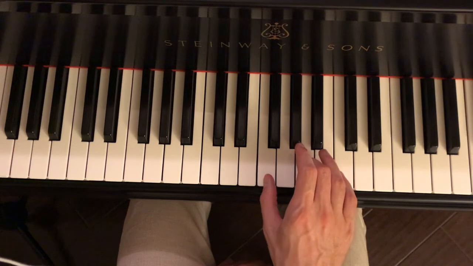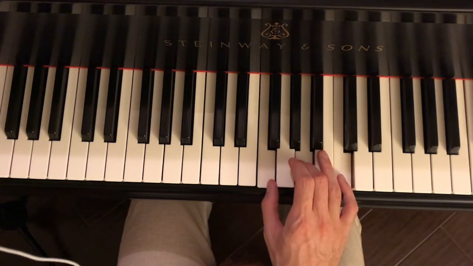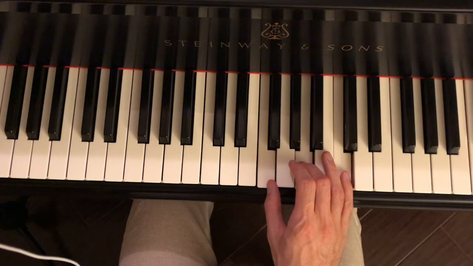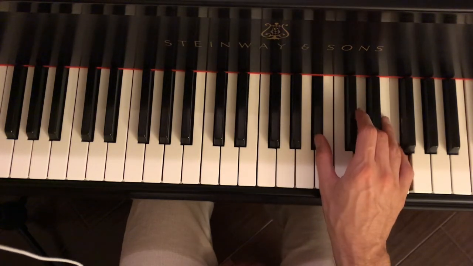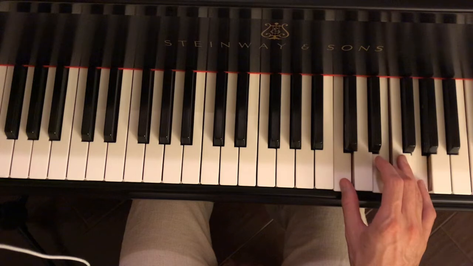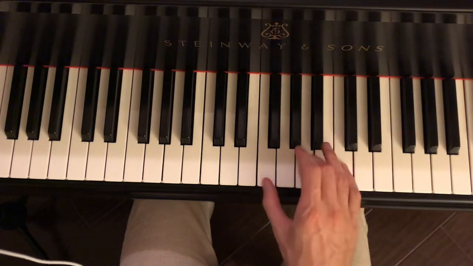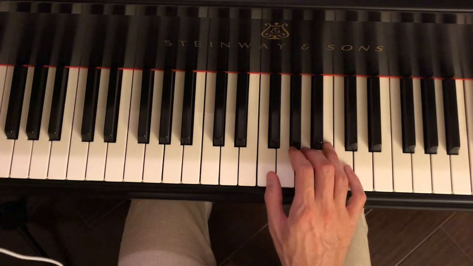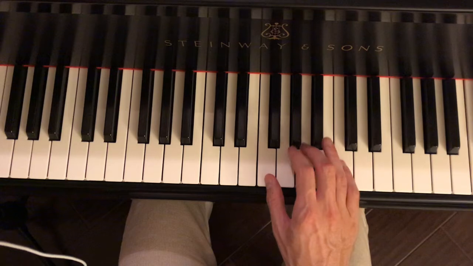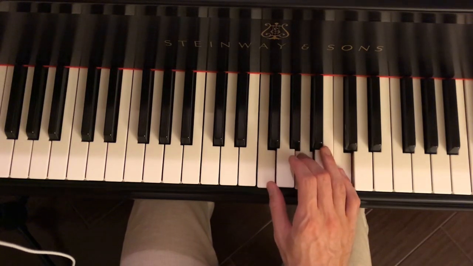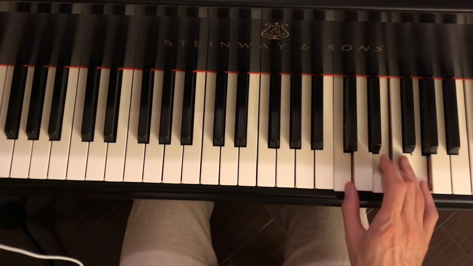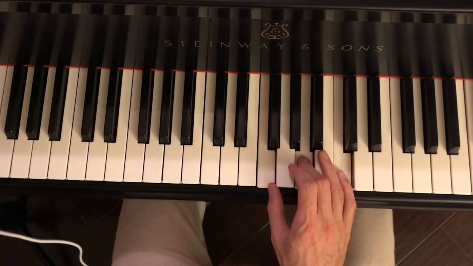So F major, 1, 4, 5, back to 1. We'll do one measure each. 2, ready, go. F, 2, 3, 4, B flat, 2, 3, 4, C, 2, 3, 4, F, 2, 3, 4. That's the pattern. 1, 4, 5, 1. Let's try it again. 1, 2, ready, go. 2, 3, 4, 1, 2, 3, 4, 1, 2, 3, 4, 1, 2, 3, 4.